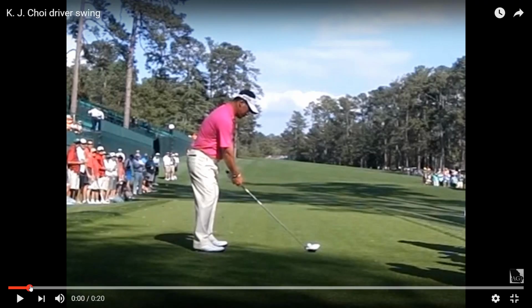Just count. Look at how many players have it on the toe of the club relative to the inside of the club. There will be far more players that have it on the inside of the golf club than on the toe. Just a fact.